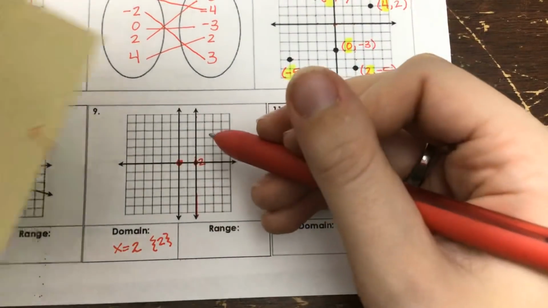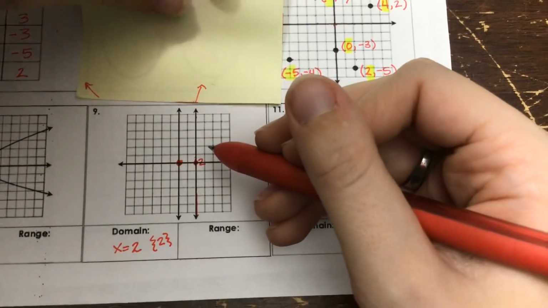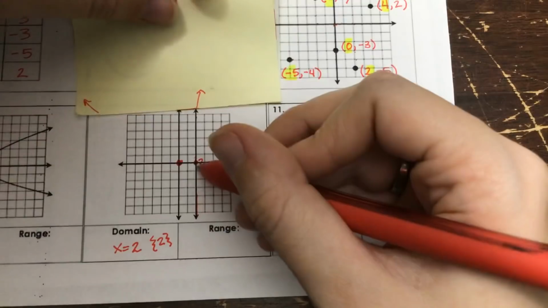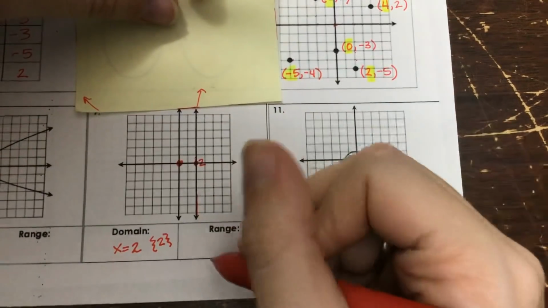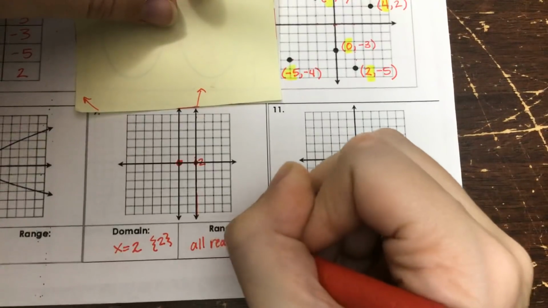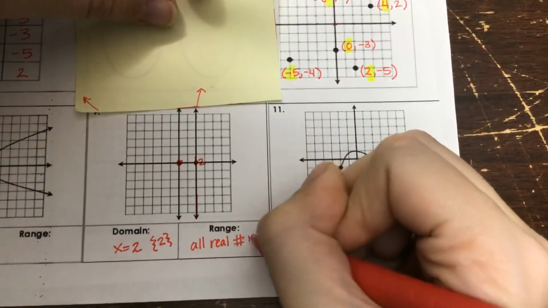But our range, if we go down this way, our y values just keep going up, and our y values just keep going down. So your range is going to be all real numbers.